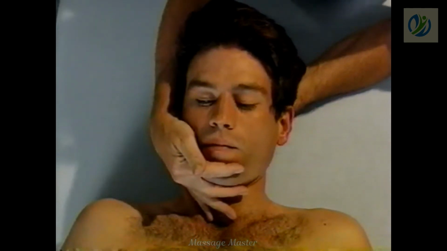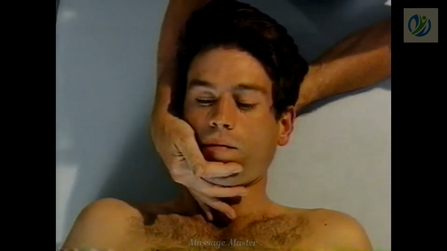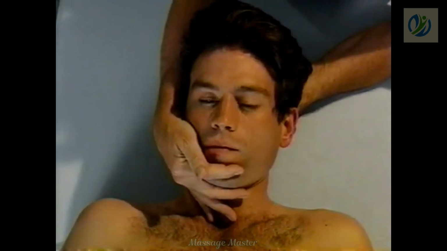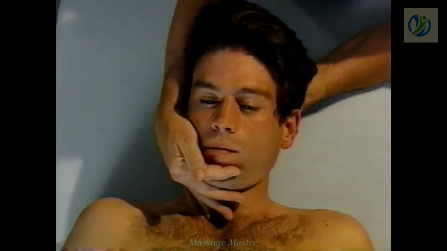Now, our efforts will be extension and right side bending. Look up at your eyebrows. Look down at your feet. Look up at your eyebrows. Look down at your feet. With the top of your head, tip it to the right. Relax. Tip it to the right.